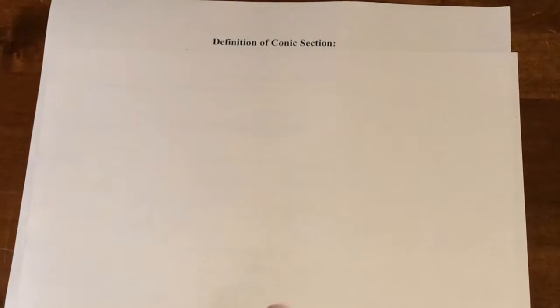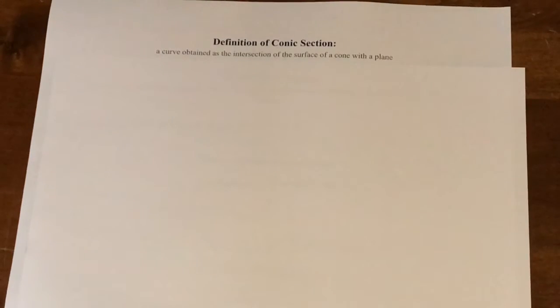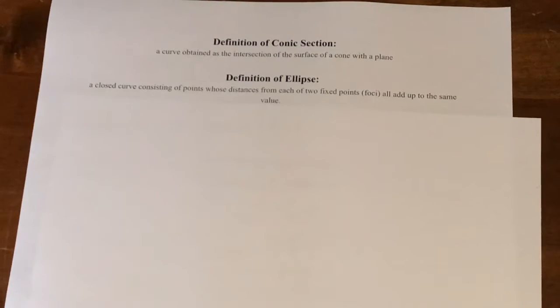So to start off, let's define conic section. A conic section is a curve obtained as the intersection of the surface of a cone with a plane. And since we are talking about ellipse in this video, let's also define ellipse. An ellipse is a closed curve consisting of points whose distances from each of the two fixed points known as foci all add up to the same value.